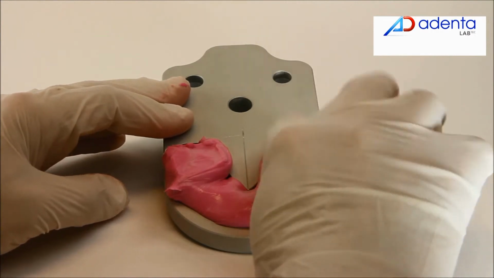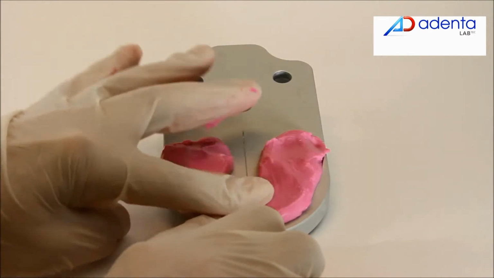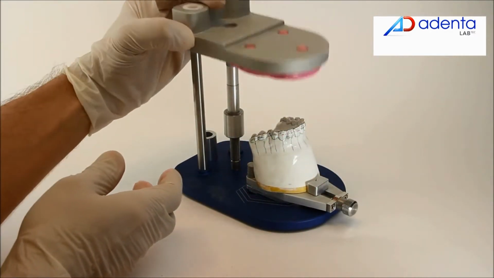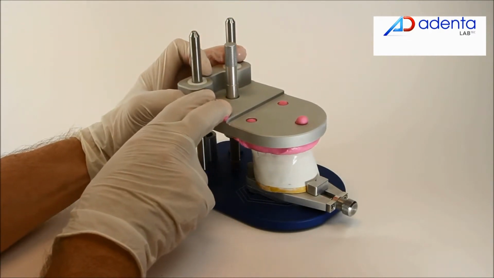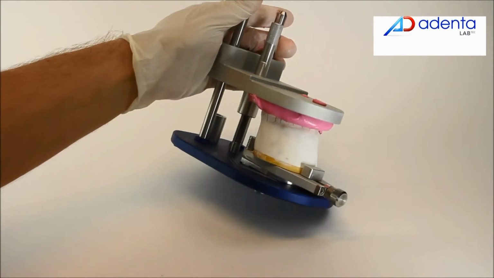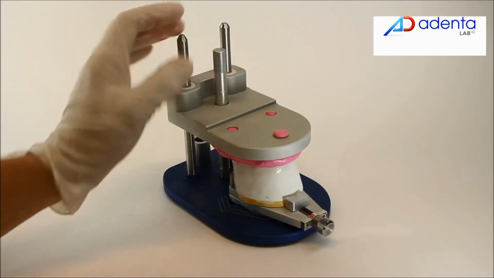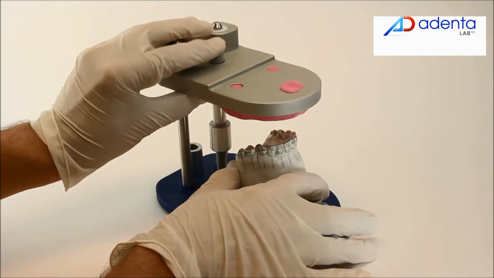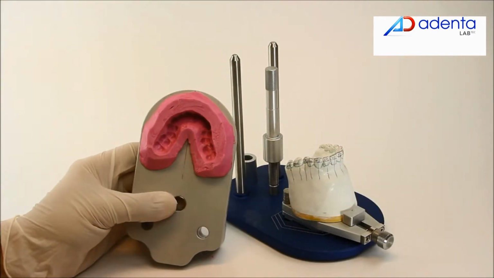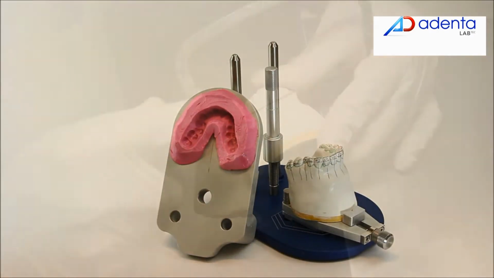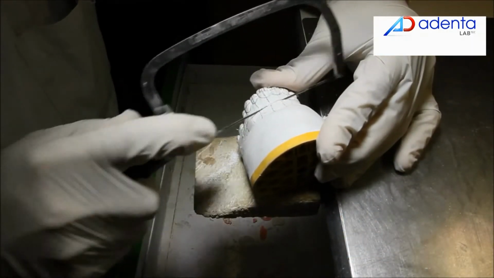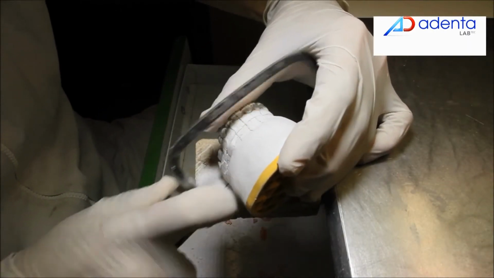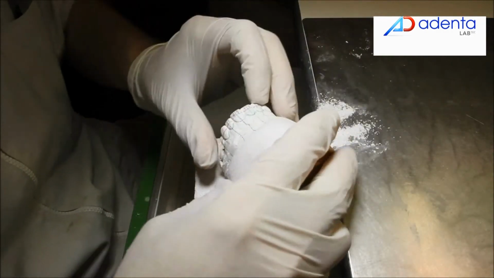Put the silicon into the occlusal impression tray and take the impression of the dental velar part of the model. When the silicon is hardened, remove the setup transfer tray and check the impression for precision and exactness. Then cut off the dental velar part from the base mounted into articulator.